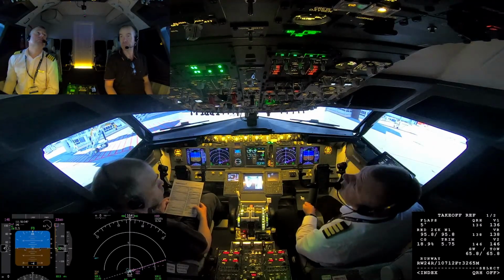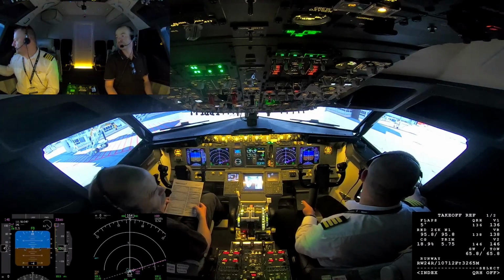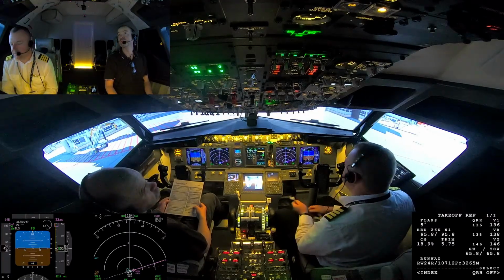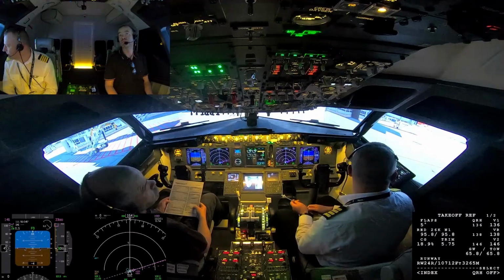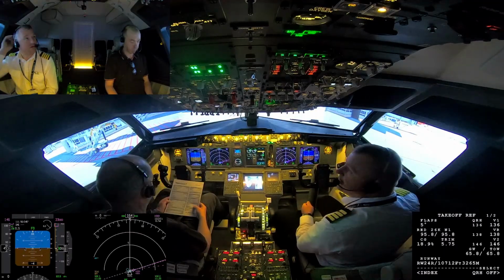Doors are still open. Waiting for the GPU or the ASU. Ah, the GPU is connected. I'm gonna disconnect. There we go. Once all of them are closed and disconnected, then I will proceed.